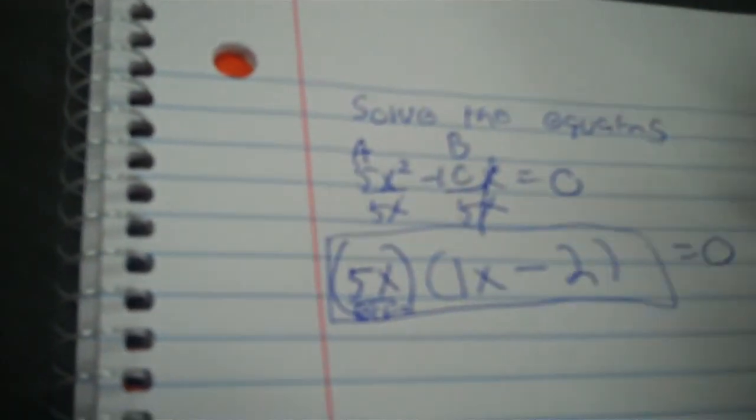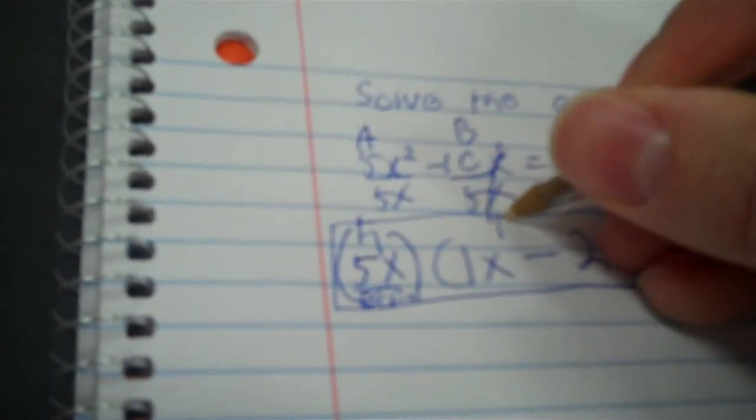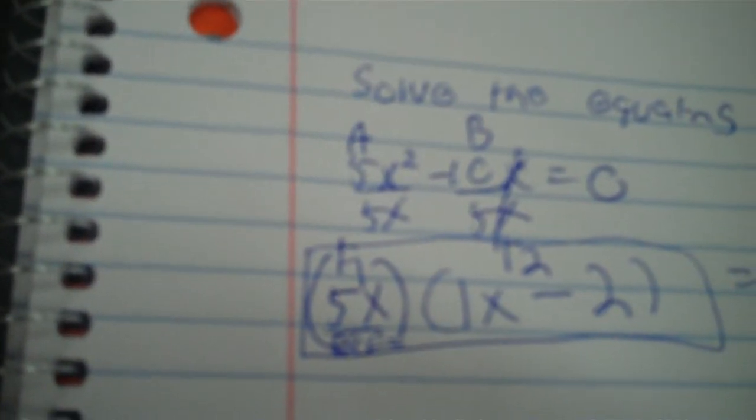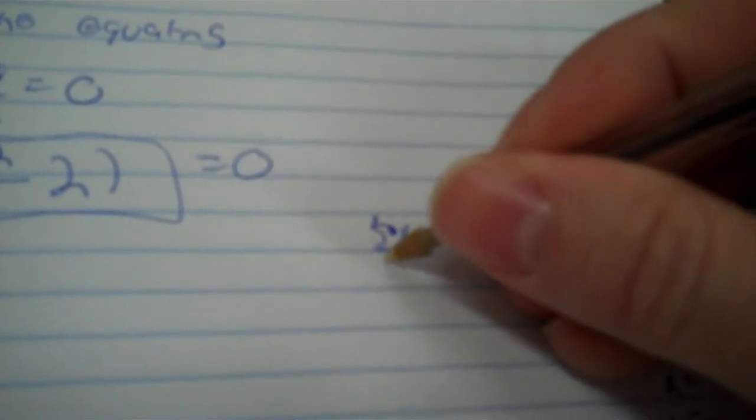Then you put a parentheses and you do your F1, F2. Okay? So F1, 5 times x could equal 0, or F2, 1x minus 2 could equal 0. So 5x means 5 times x, so we just need to divide by 5, and I get 0 for my first answer. 0 divided by 5 is 0. Then I need to add 2. So 0 plus 2 is 2. Then you can divide by 1, or just 2 divided by 1 is 2. Okay.